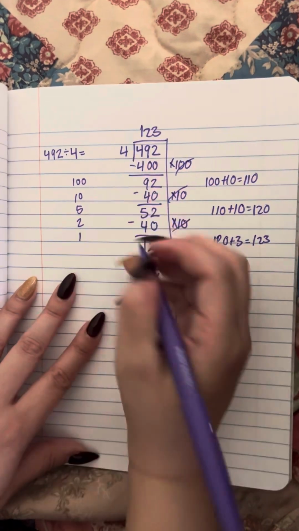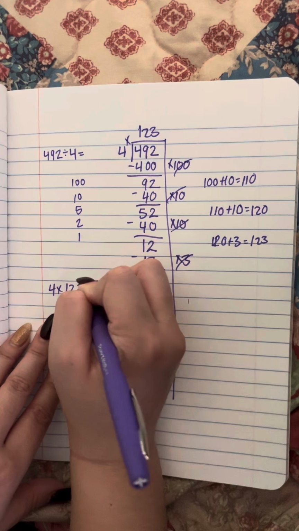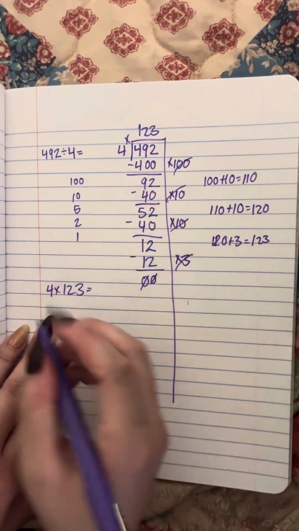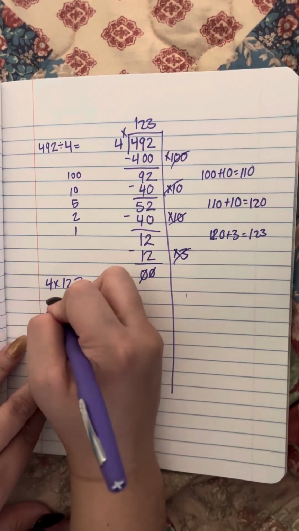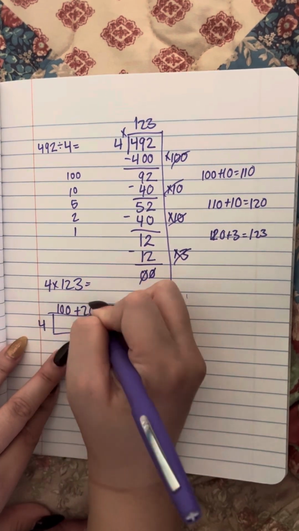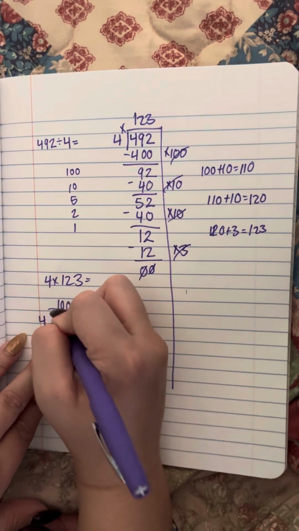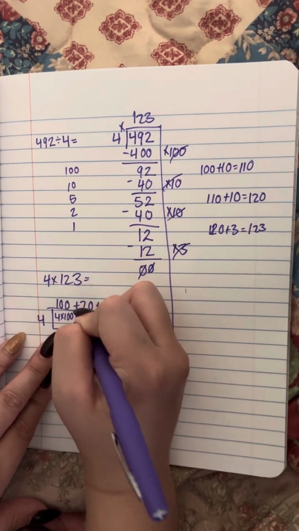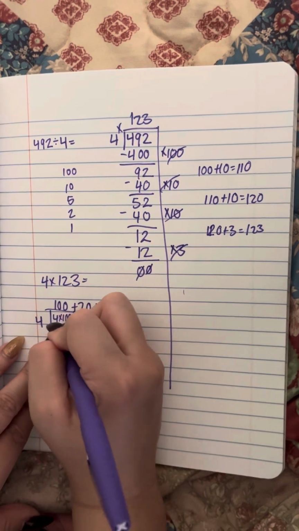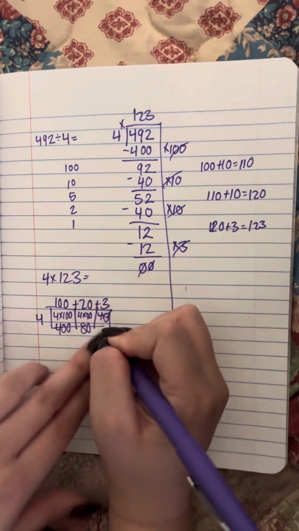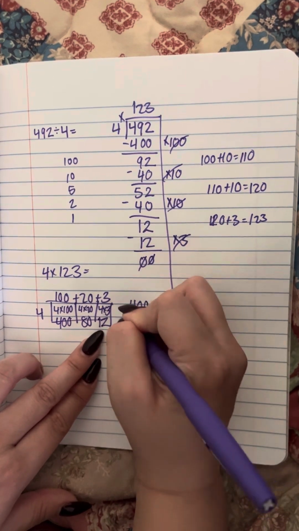I'm going to check that with multiplication. 4 times 123 should equal 492. My box set up. 4 goes here. 123 in expanded form. 4 times 100. 4 times 20. 4 times 3. Here I have 480 and 12. Add those up.